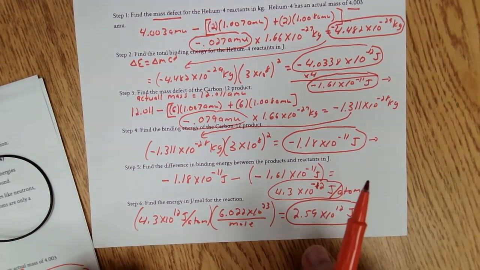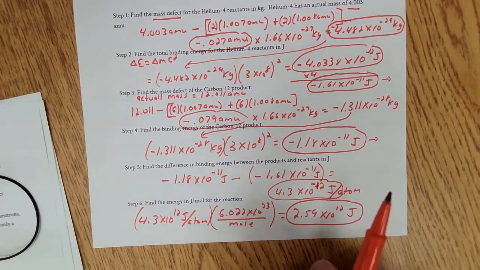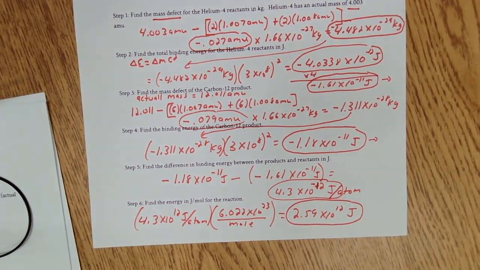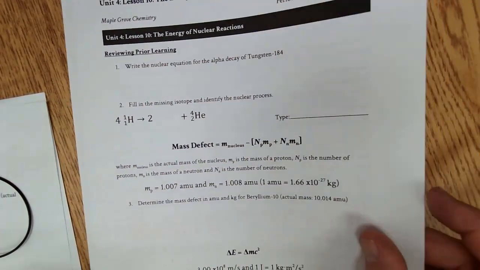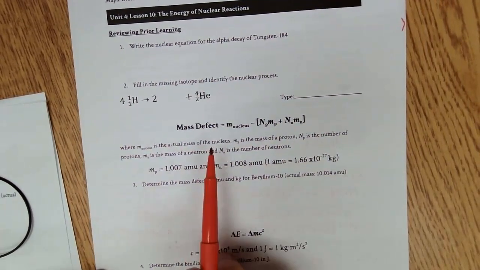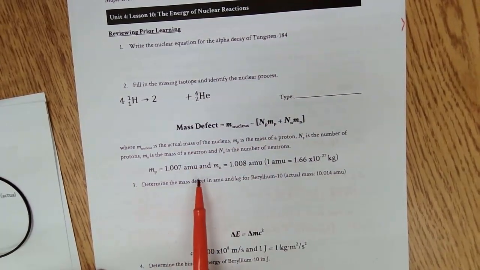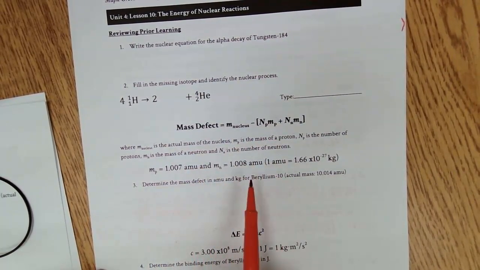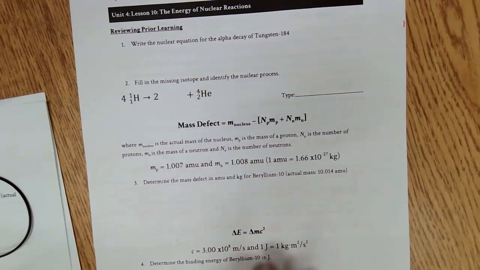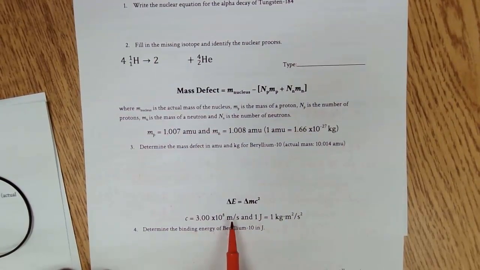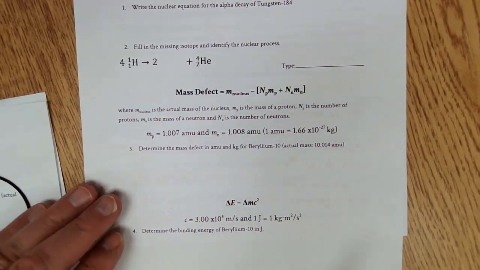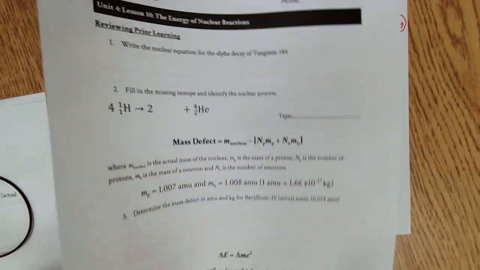Okay? So, there's a couple more practices like that. Again, on the front side of the worksheet, okay, it gives you all the numbers. It'll give you the mass defect equation, the masses for the different protons and neutrons. It gives you the equation for the energy as well.